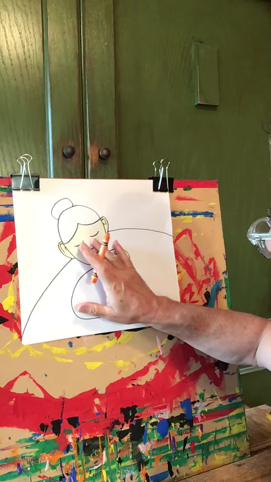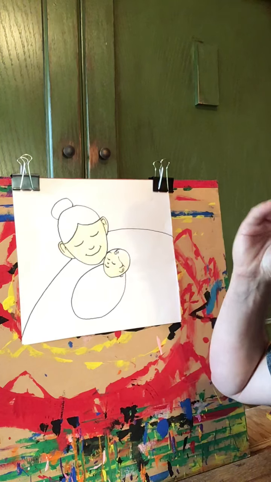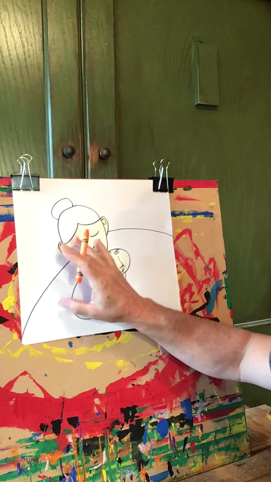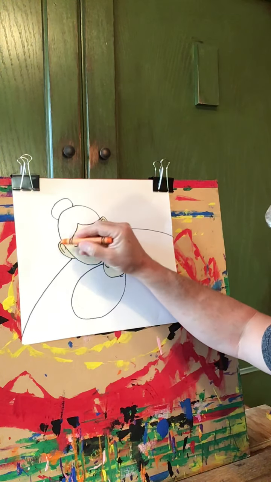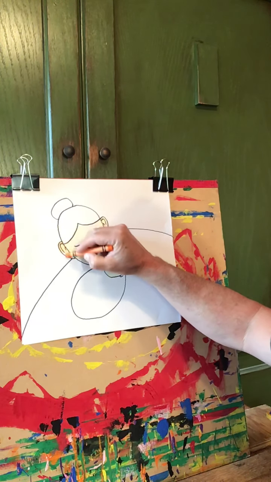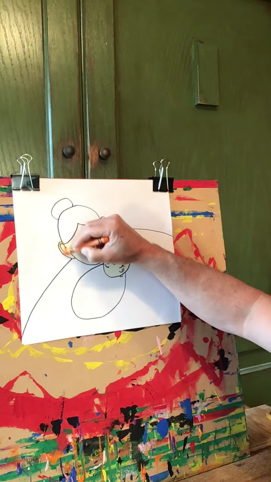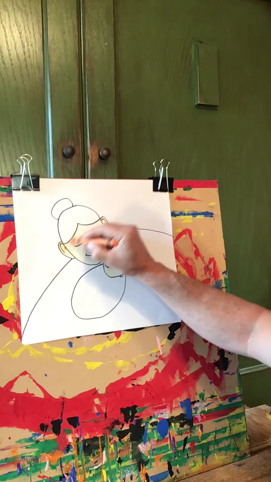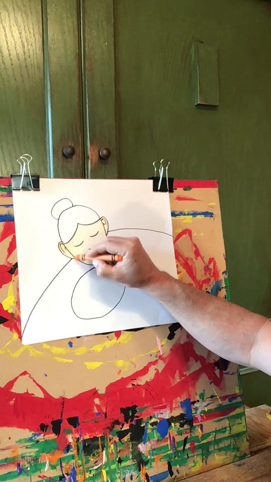And in order to give our skin tone that beautiful, rich, peachy color, I'm going to just tickle lightly. I don't want mama to look like she has a tangerine or mandarin face.